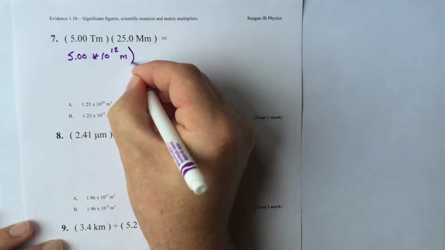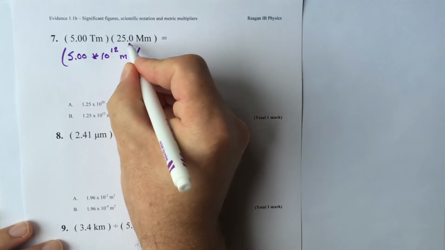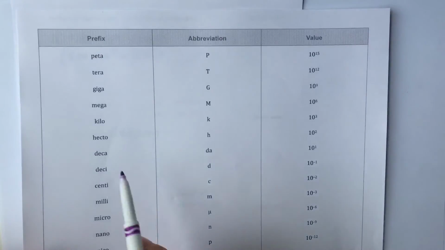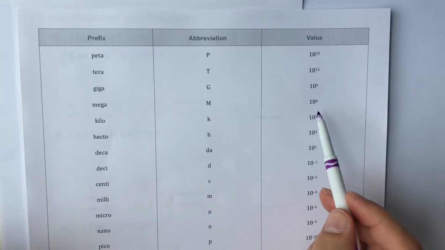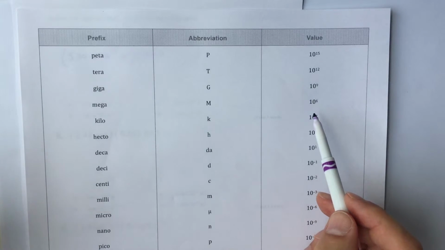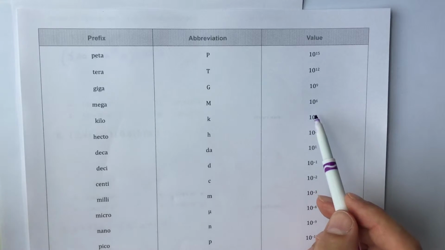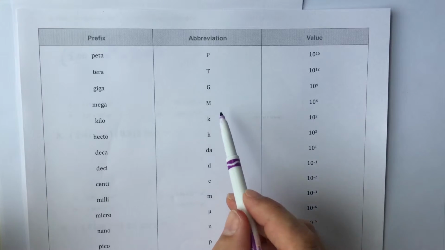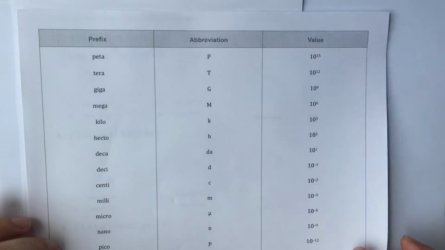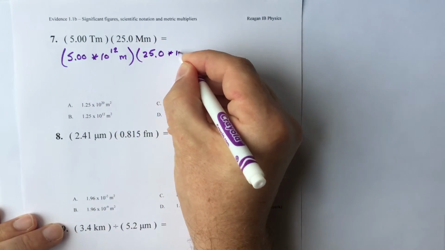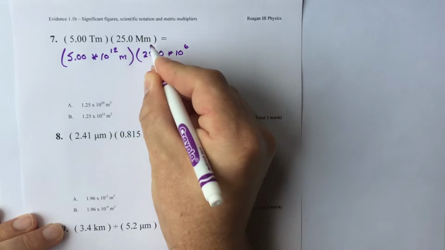So now we just have meters times 25.0 mega. Mega stands for, this is available in your data booklet on page 2. It's always available to you during every exam if you have your data booklet that's unmarked, as well as in the notes for 1.1b. Mega stands for 10 to the 6th. So we have times 10 to the 6th, that's what mega means, meters.